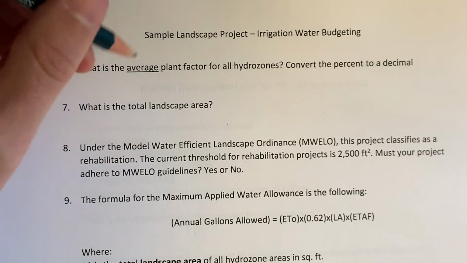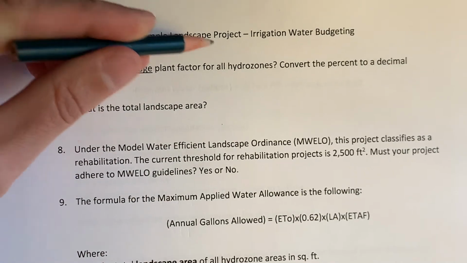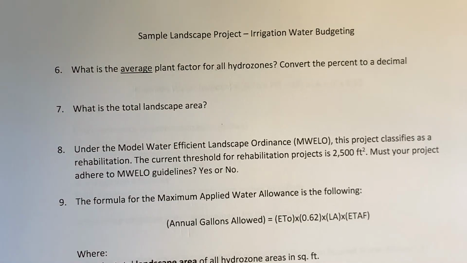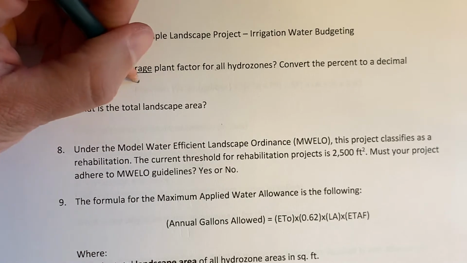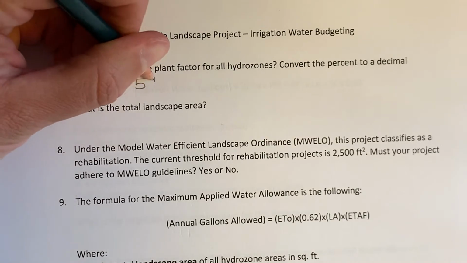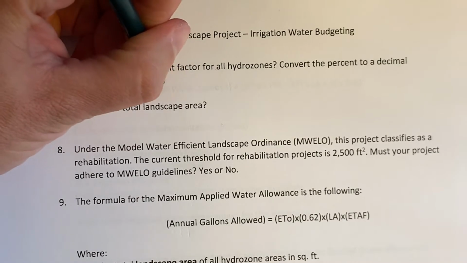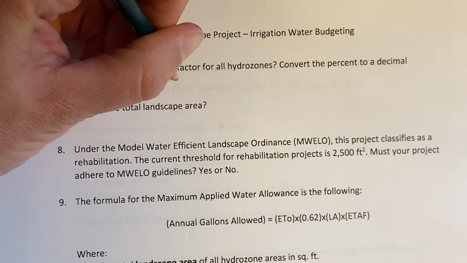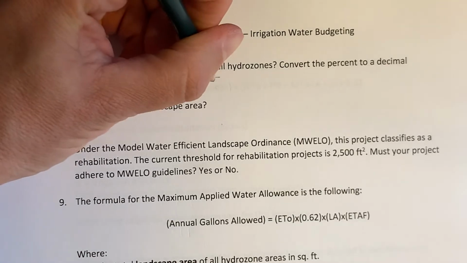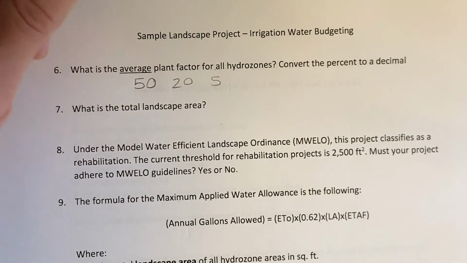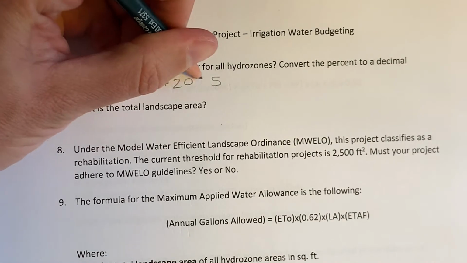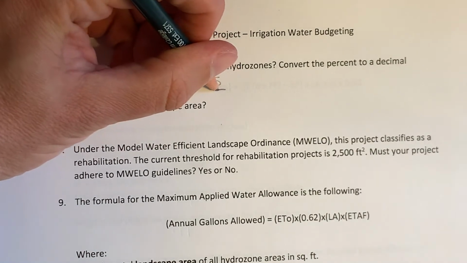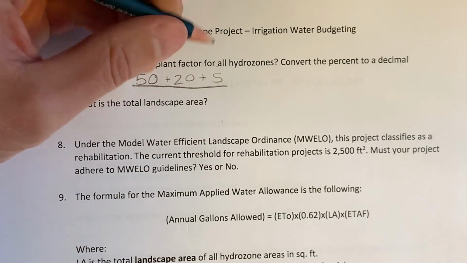What is the average plant factor for all hydrozones? Convert the percent to a decimal. In the previous question, we had 50%, 20%, and 5%. We need to average these. So we will add them all together and divide by the number.